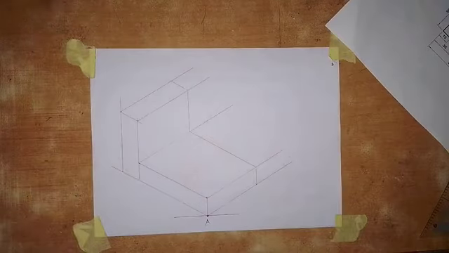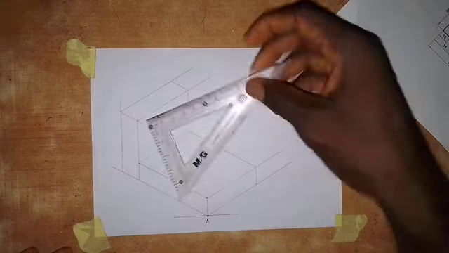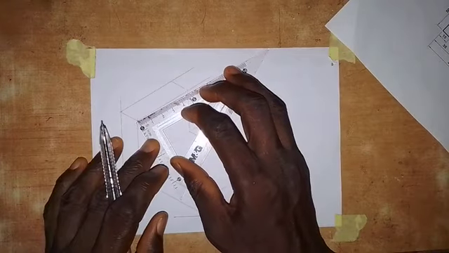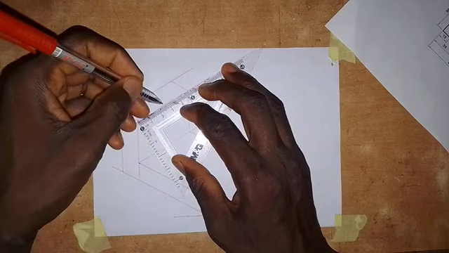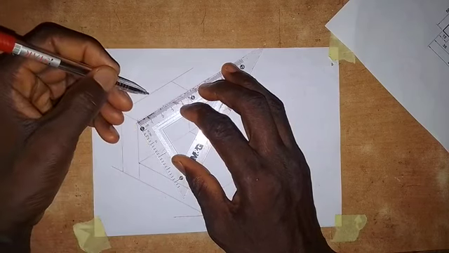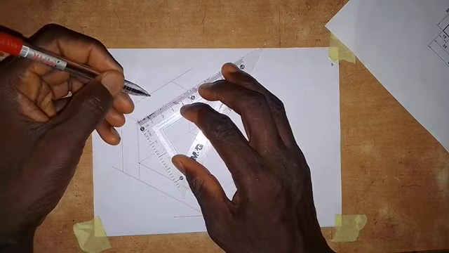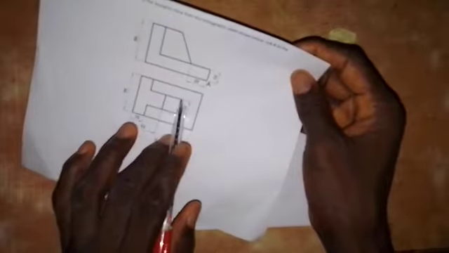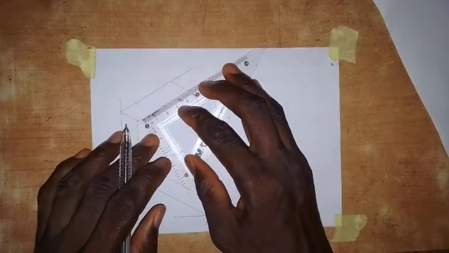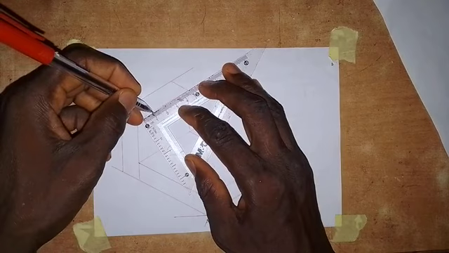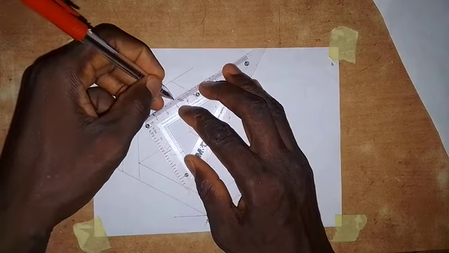Then before we can do that, there's something that we need to do. So first of all, break this into two. So break this 50 millimeters into two. That is 25 millimeters. Okay, then the thickness of this is 20 millimeters. So come to this point here. So take 10 millimeters down here and take 10 millimeters up here.